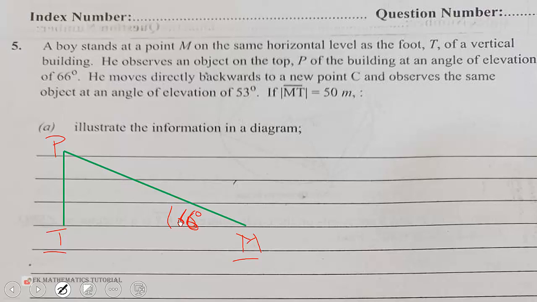Then we're also told that he moves directly backwards to a new point, which is point C, and this time it's 53 degrees. So we can complete the triangles like this. We're also told that MT is 50 meters.